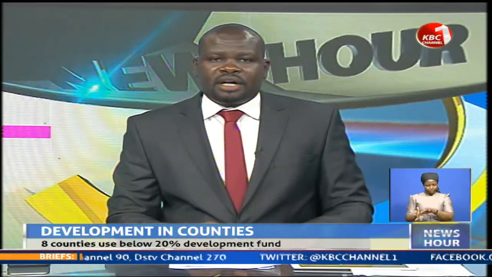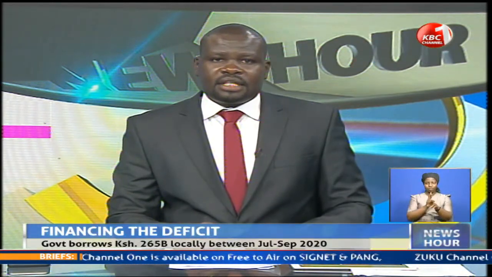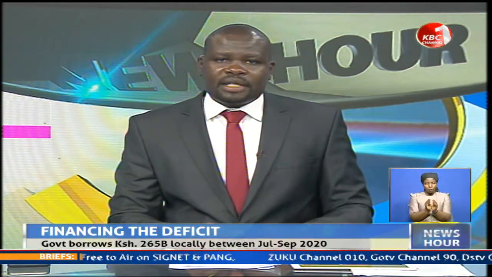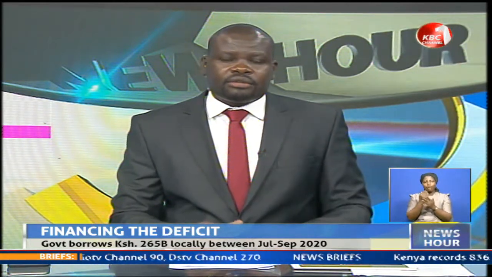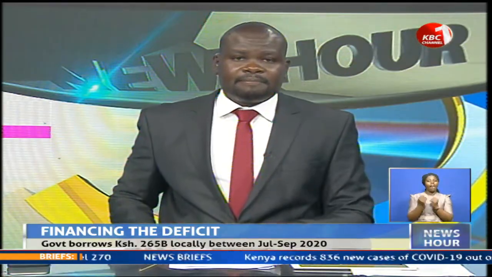The government borrowed 264.68 billion shillings from the local markets from the months of July to September, according to the Capital Markets Authority Quarter 3 Soundness Report. This comes at a time when small and medium enterprises have been struggling to access credit to navigate the harsh economic conditions occasioned by the COVID-19 pandemic.